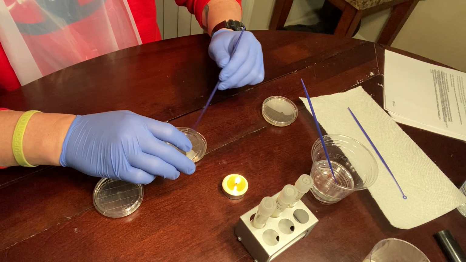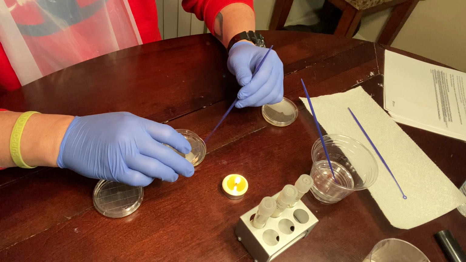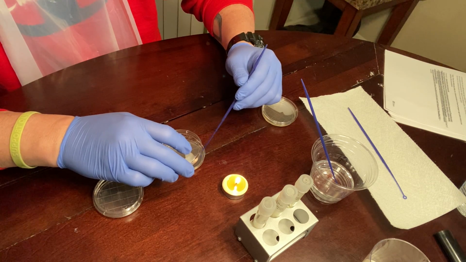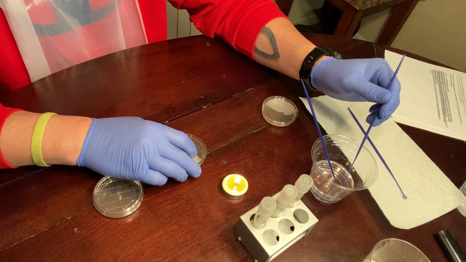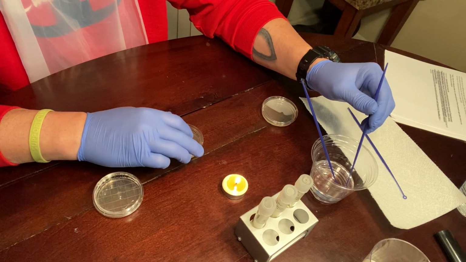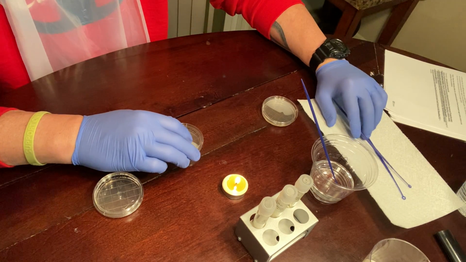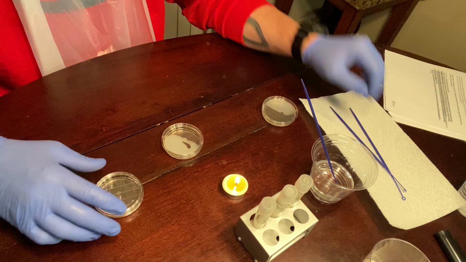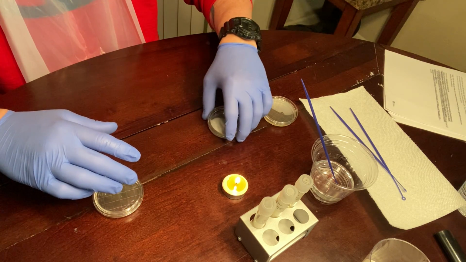So I'm going to borrow from the third quadrant and zigzag into a fourth quadrant. Set this aside.